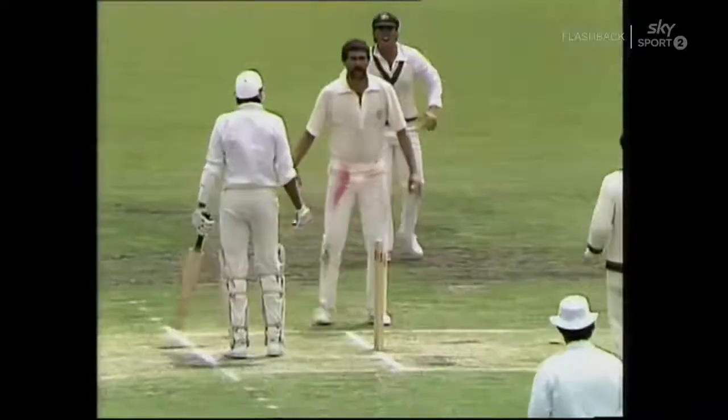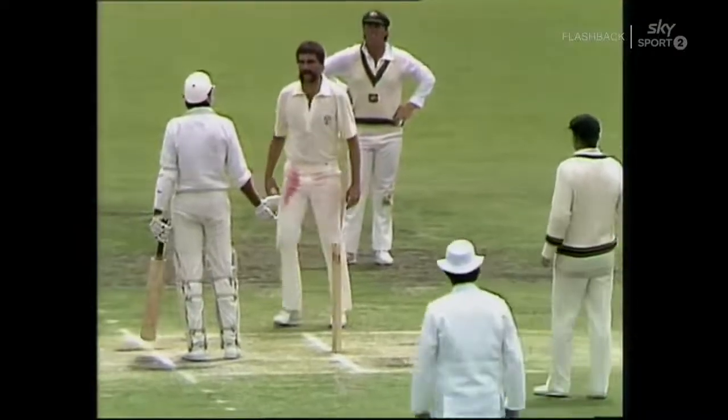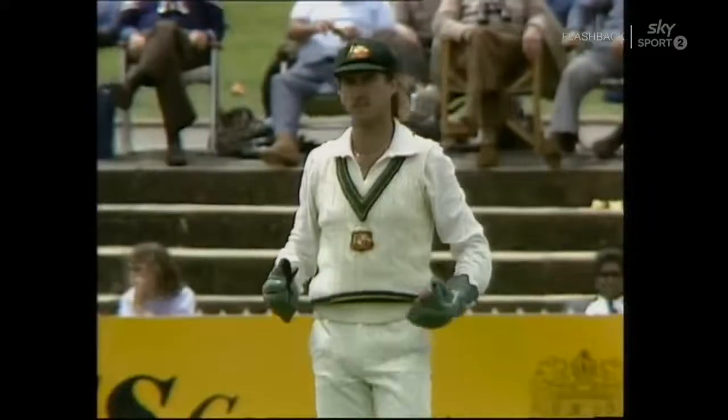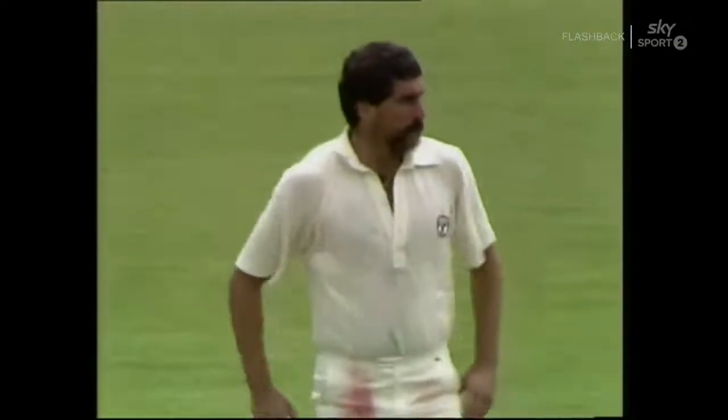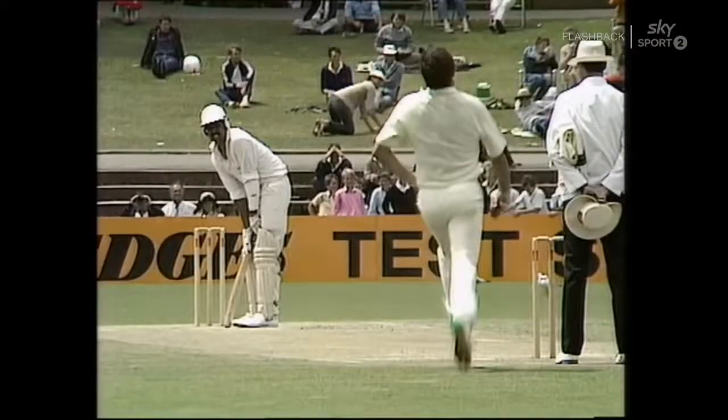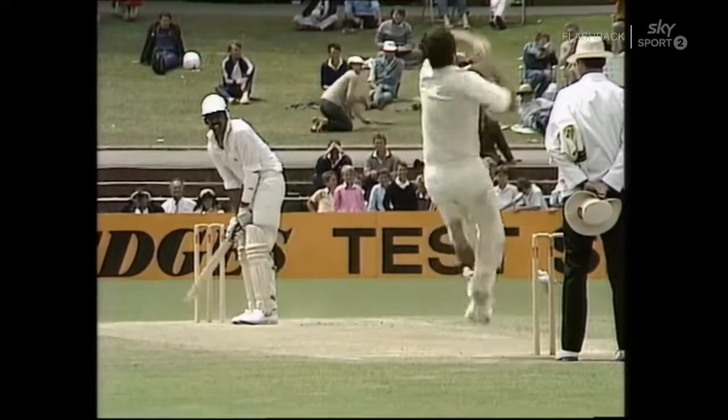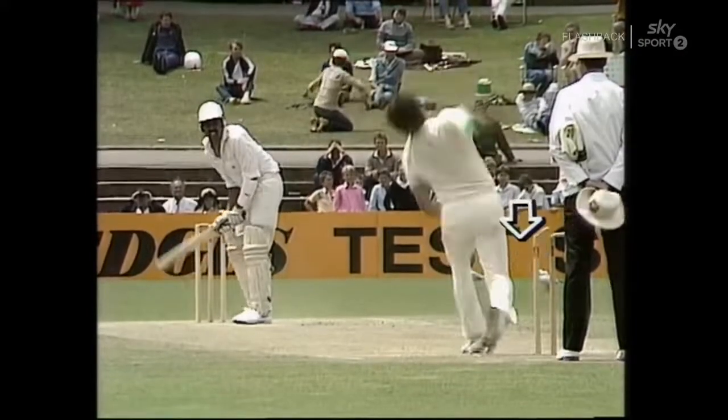Now the appeal is for hit wicket. There's a bail on the ground. Murph Hughes being told in no uncertain terms by Kapil Dev that the wind has blown the bail off. You see Hughes come in there now, and as he's about to deliver, there goes the bail at the bowler's end. That just flicks off.